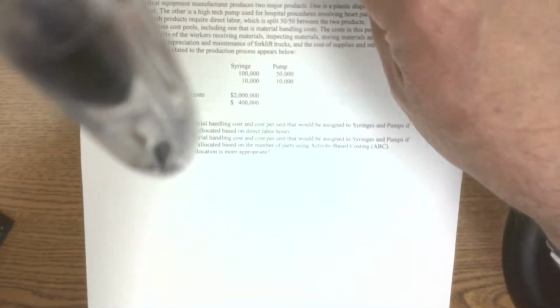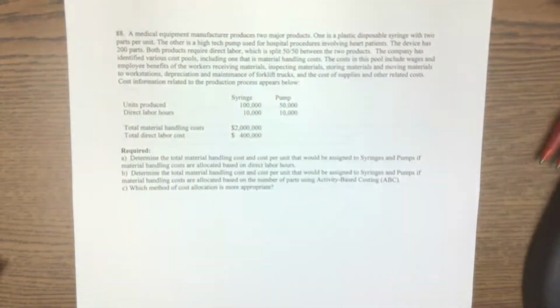All right, number 88. A medical equipment manufacturer produces two major products. One is a plastic disposable syringe with 2 parts per unit. The other is a high-tech pump used for hospital procedures involving heart patients. The device has 200 parts.